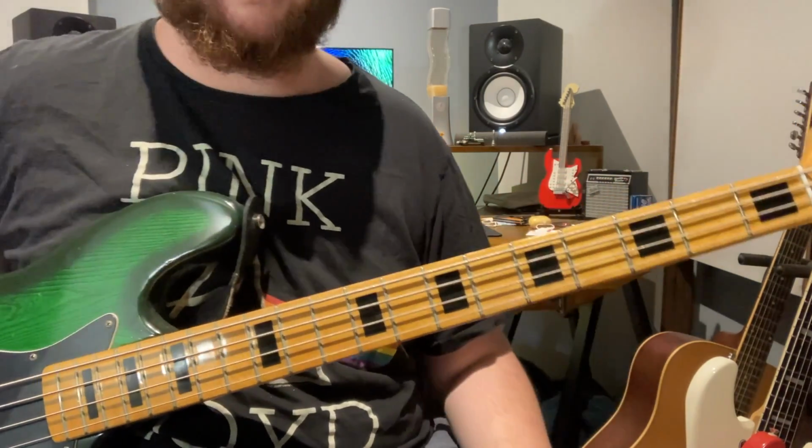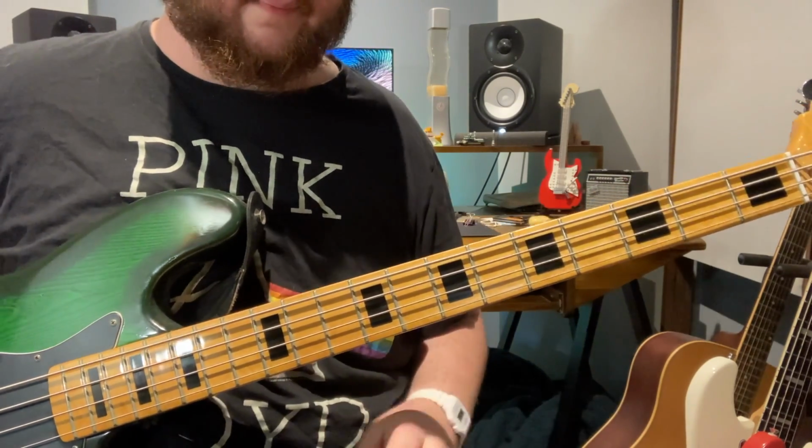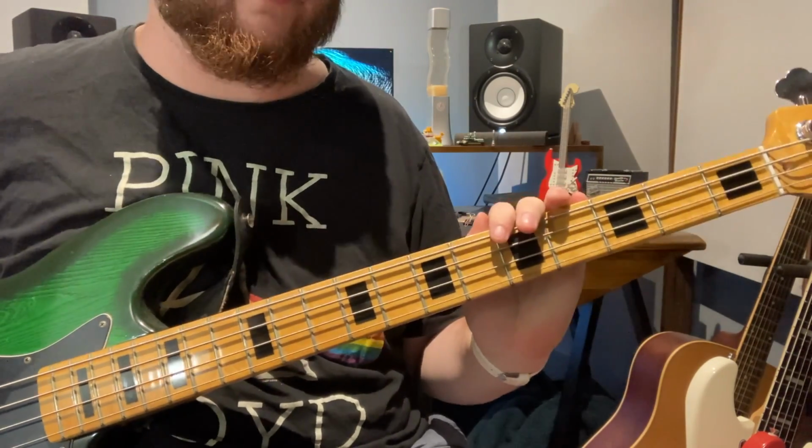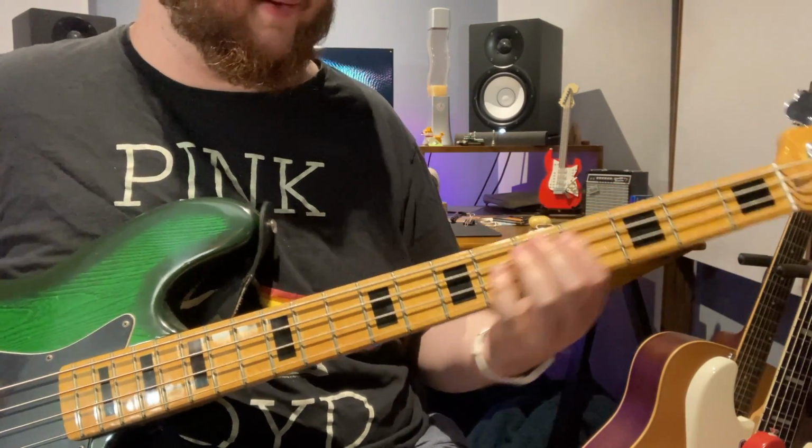Hope that sort of helps with scales. And what we can do is we can then put all those together into a bass line. So I'm going to play a simple line on major pentatonic scale like this.